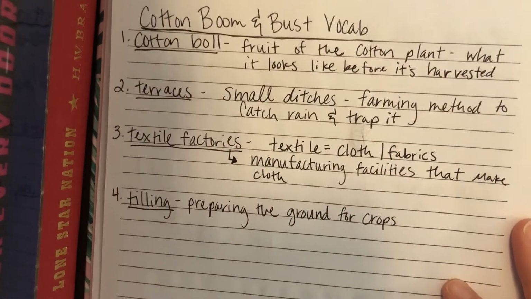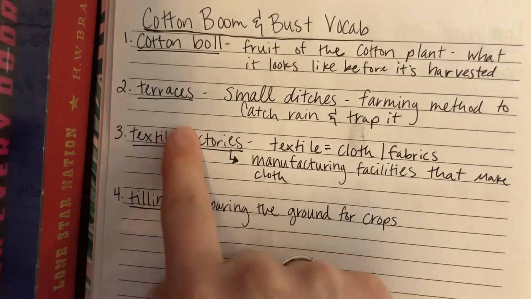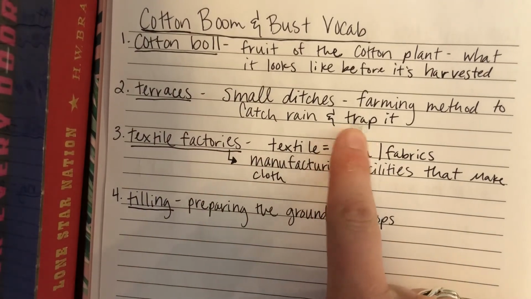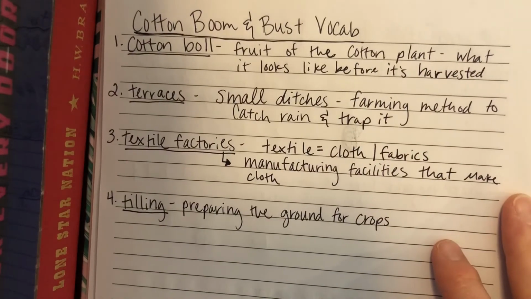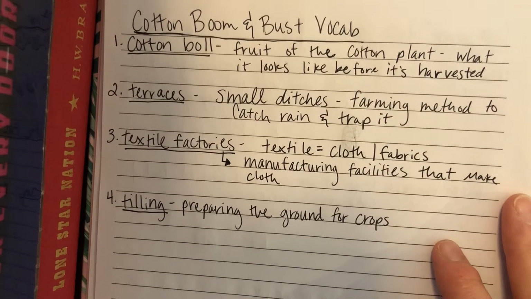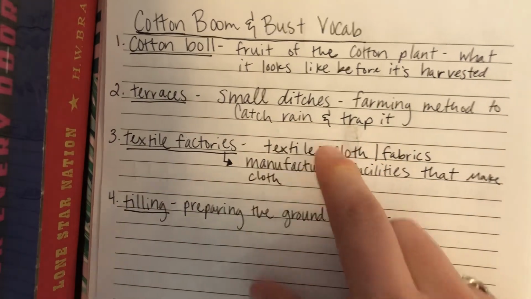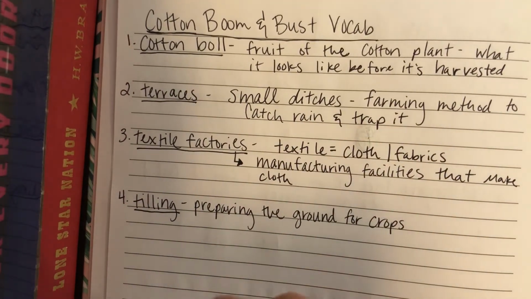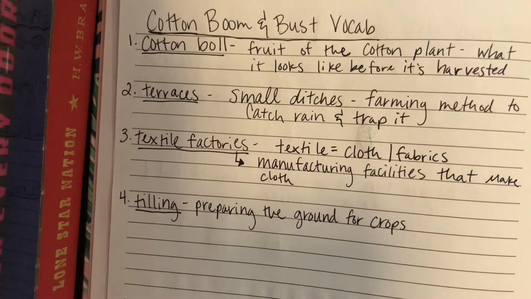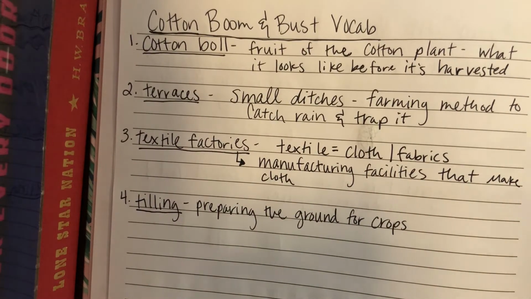Our next word is terraces, which are just small ditches. Okay, this was a farming method that was used in areas of the state where it doesn't rain very often. Brownie points if you can remember what region that is. And so what it did was it would catch and trap rain and kind of hold it like a reservoir so that the farmers could use it in the dry seasons.